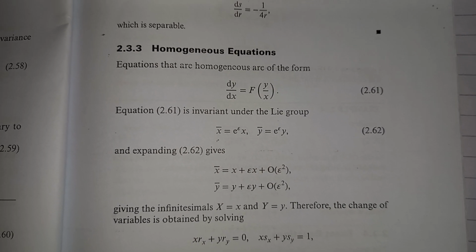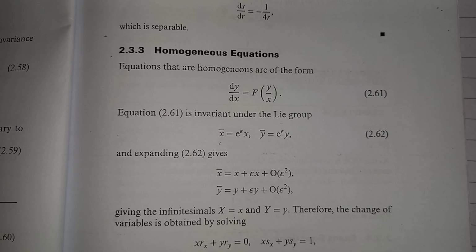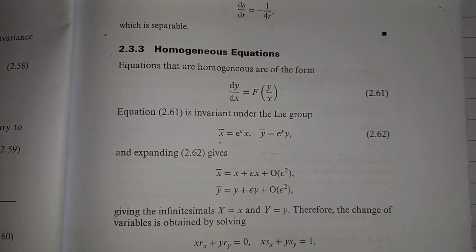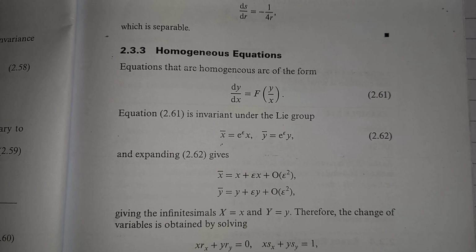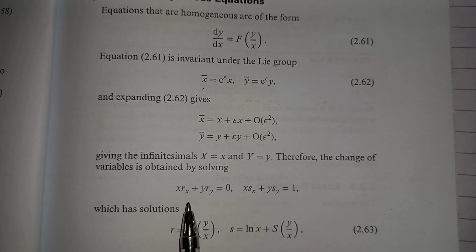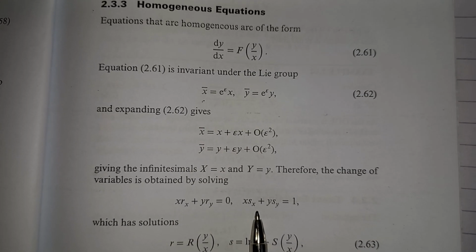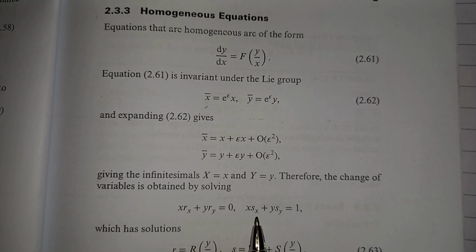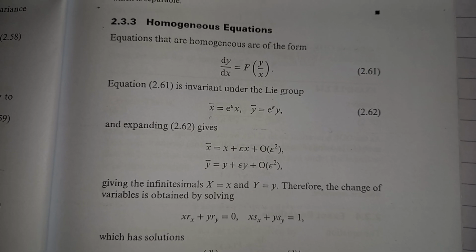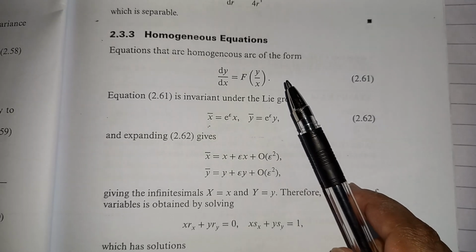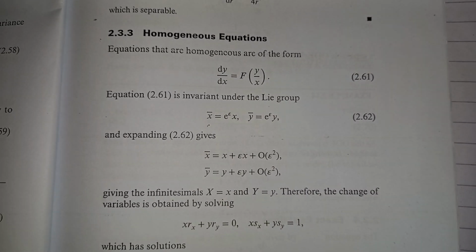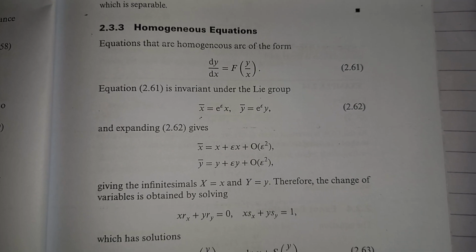Now students, first of all we will check that this equation is invariant under the given Lie group, and after that we will find the infinitesimals, and by using those infinitesimals we will find the canonical variables r and s. And what will be the benefit of the canonical variables? Definitely, when we substitute the values of these variables in our original homogeneous equation, then our equation will be converted into a separable equation, and that is easily solvable.